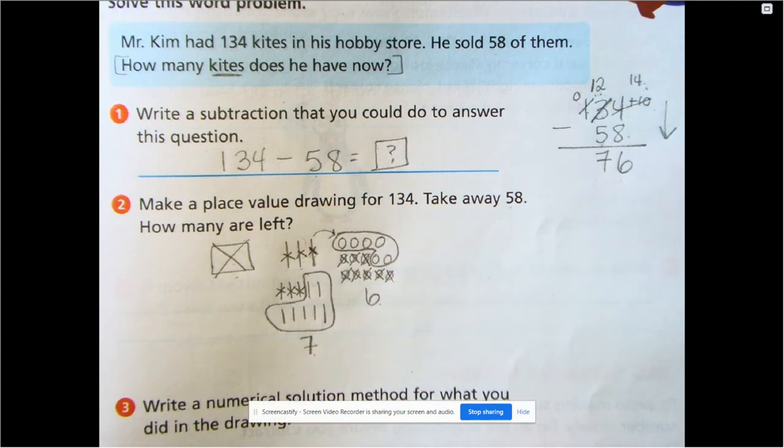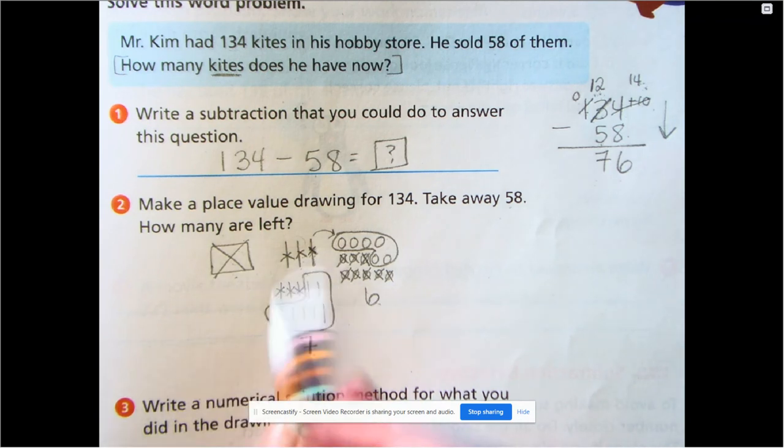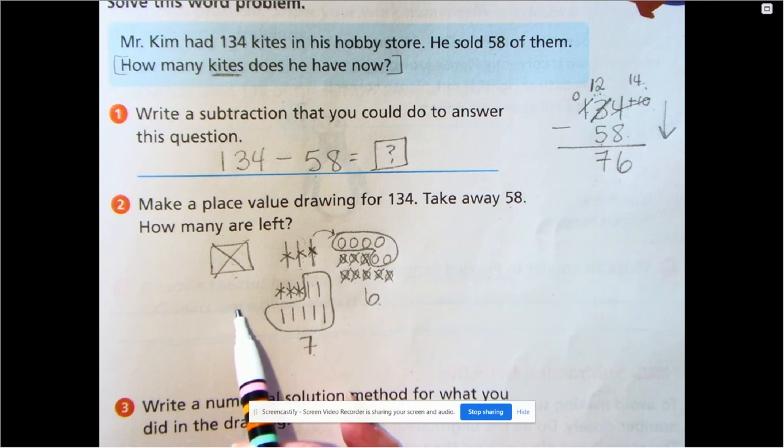Okay, so think about a pizza. If you had a pizza cut into 4 pieces, but you had 8 people, you're going to have to make those pieces smaller. So you're going to have to cut your pizza into more pieces. And that's what we're doing here. We're just taking our 10 sticks and our hundreds, and we're just breaking them down into smaller pieces.